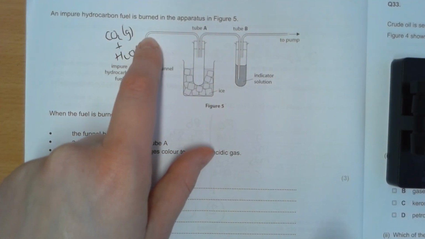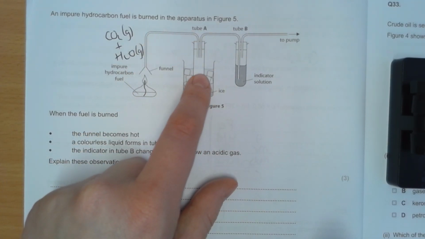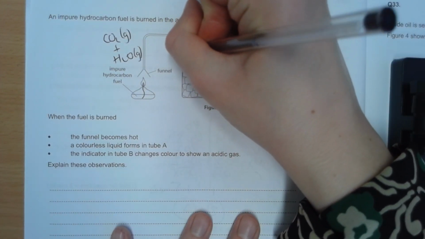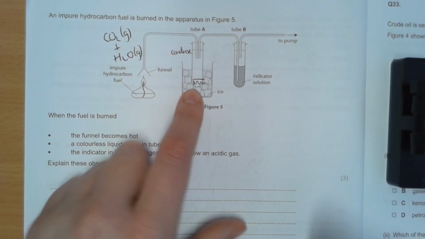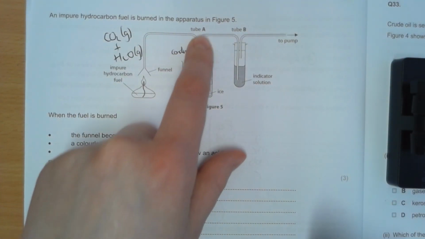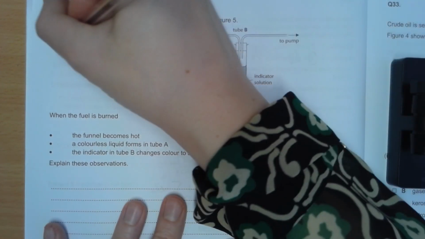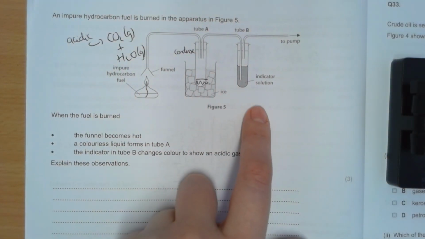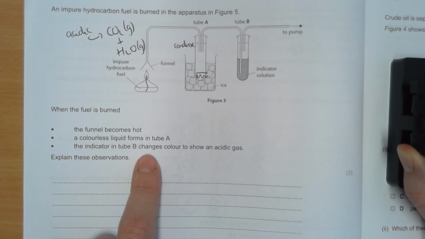Those products are going to come along this tube, and they're going to come in here into this beaker of ice. Once they come into the ice, the water is going to cool down and condense. So you're going to see liquid water forming at the bottom of tube A. The carbon dioxide is going to keep going. It's going to end up here in the indicator solution. Carbon dioxide is acidic, and because it's acidic, in the indicator solution, you're going to see a change of color, which is what it tells you down here.